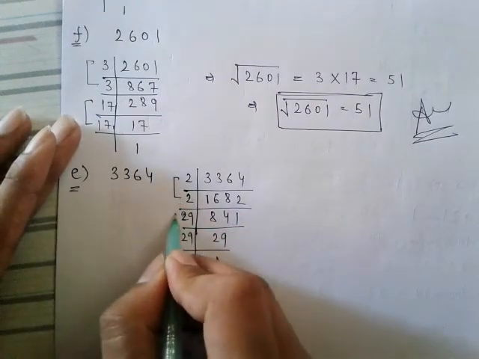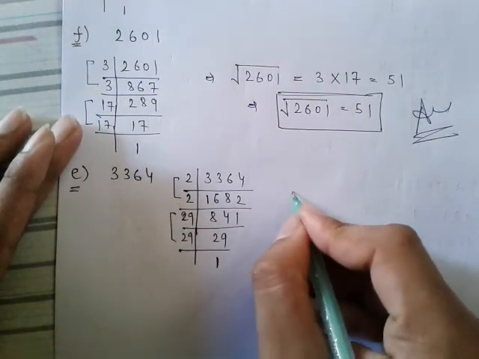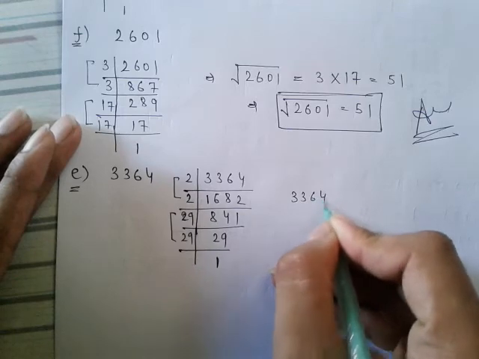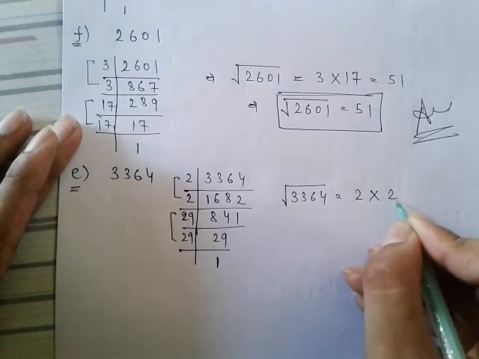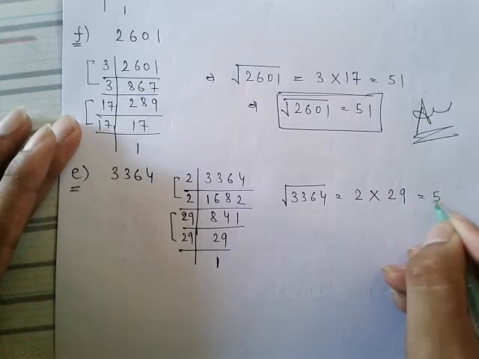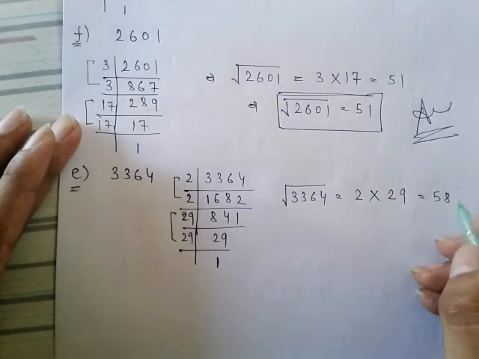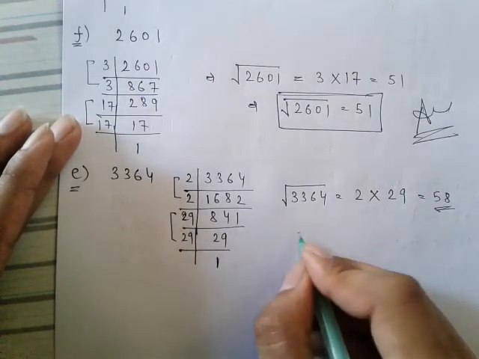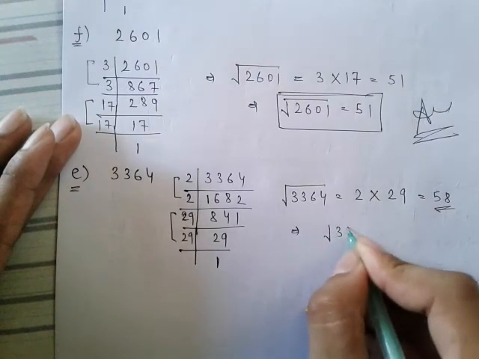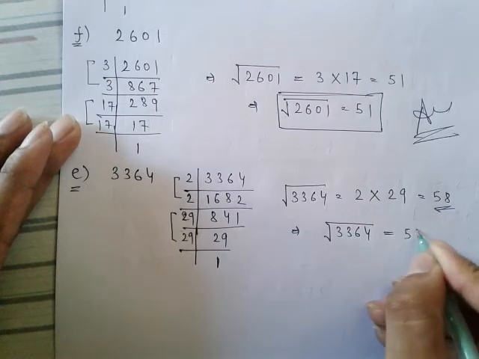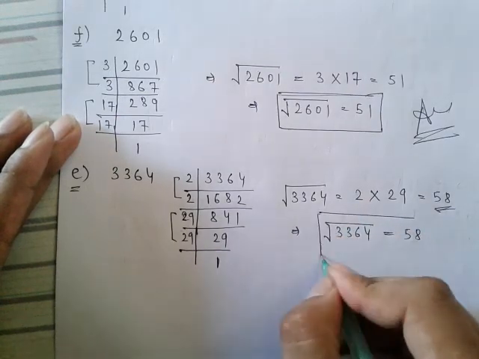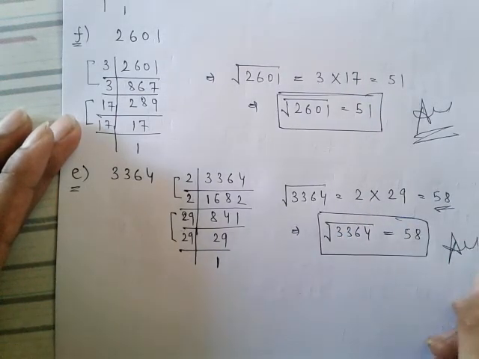So 2 has one pair and 29 has one pair. So the square root of 3364 is 2 multiplied by 29, which equals 58. So yes, 58, that means the square root of 3364 is 58, which is the answer to this question.